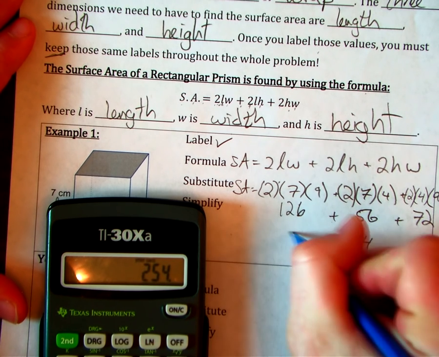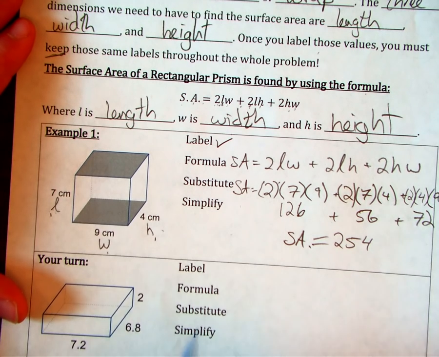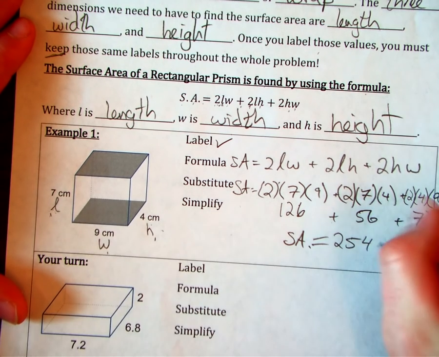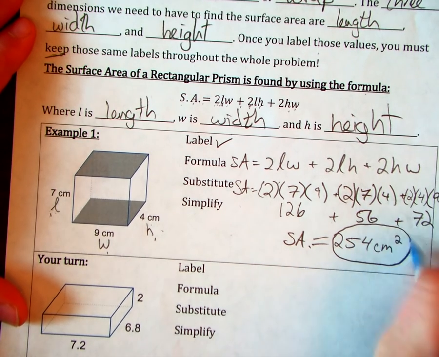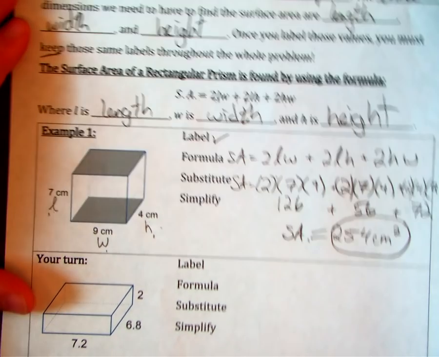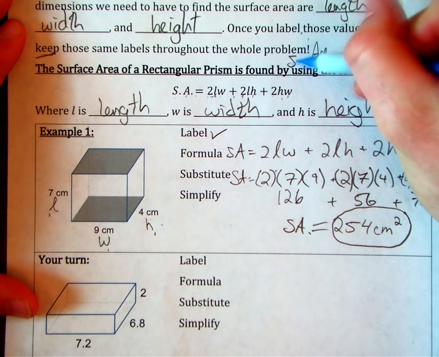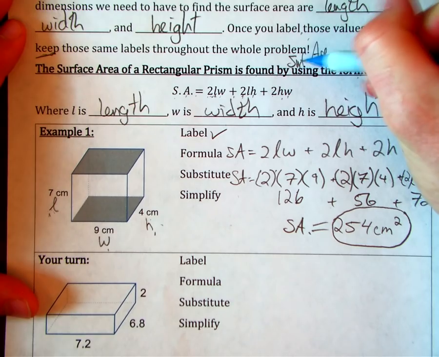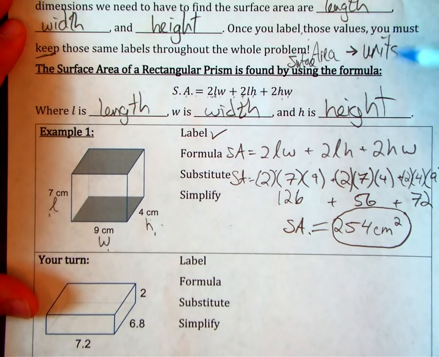Now we're saying that the surface area is going to be equal to 254 what? Well, for this problem, it would be centimeters squared. So again, remember that anytime we're talking about area, including surface area, your units are always going to be units to the second power.